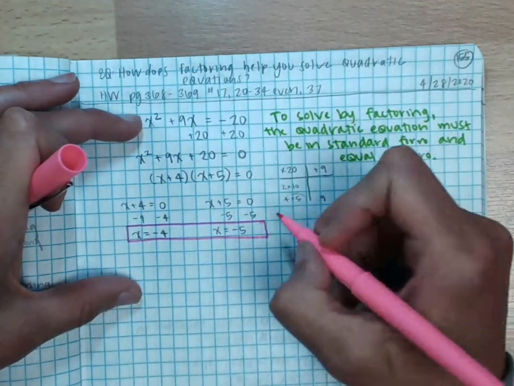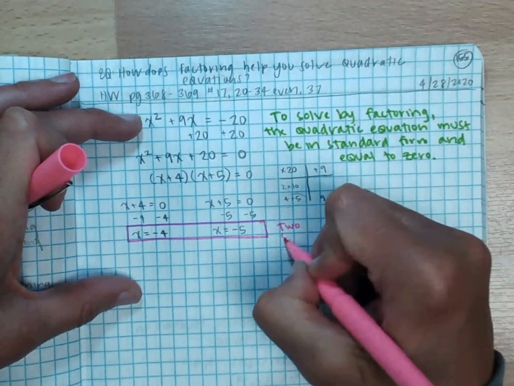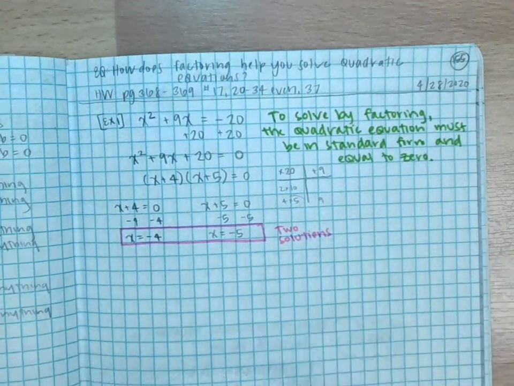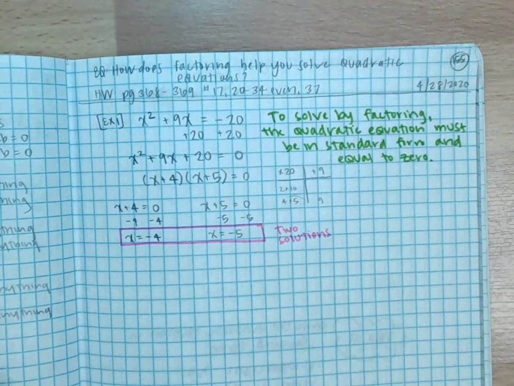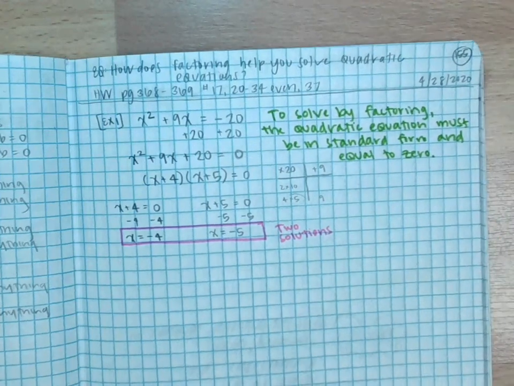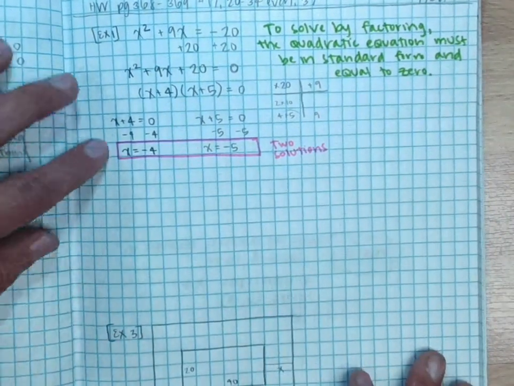And I'm just going to write that off to the side. You don't have to do that. I just want to make sure that we're recognizing the connection between this and the graph. So there'd be two x-intercepts here because it crosses the x-axis in two different places.